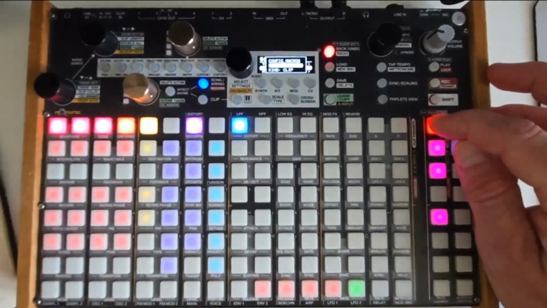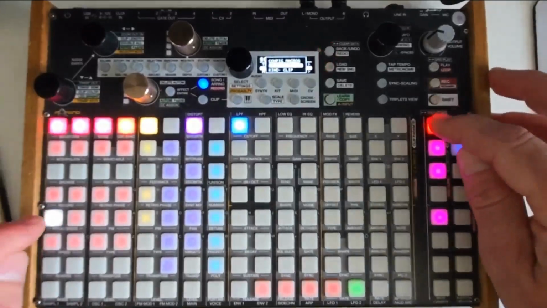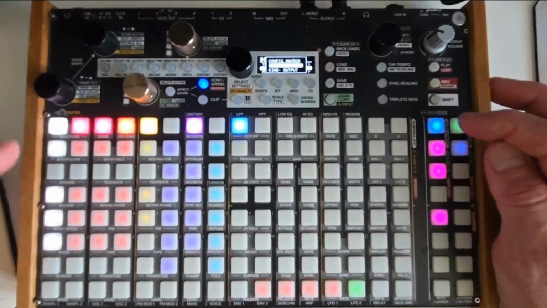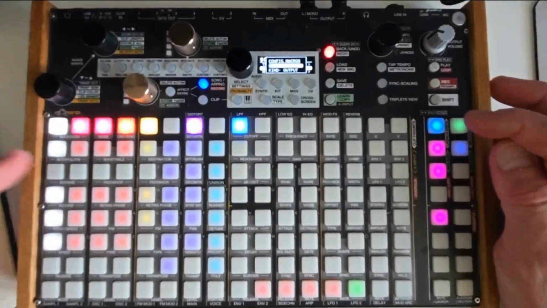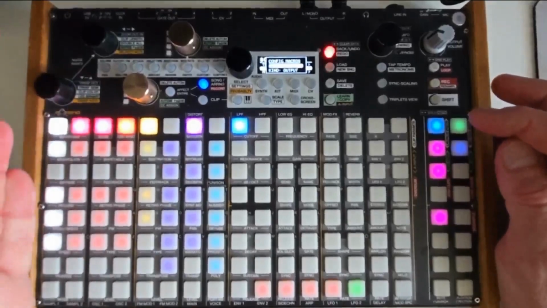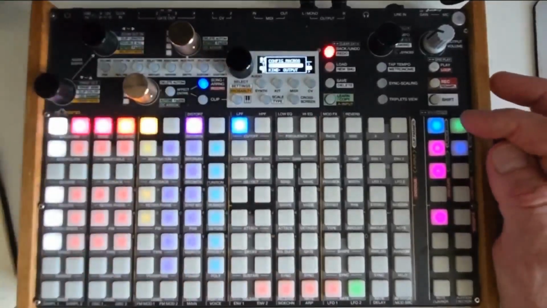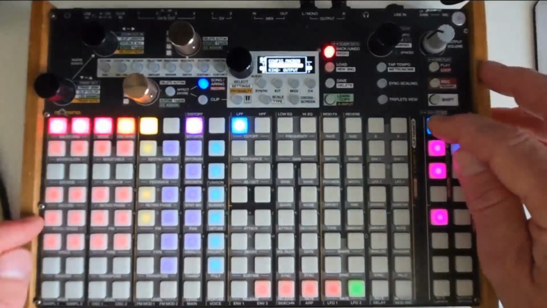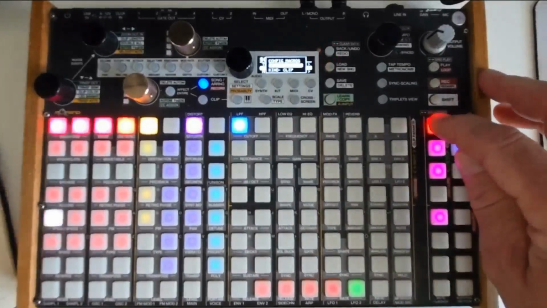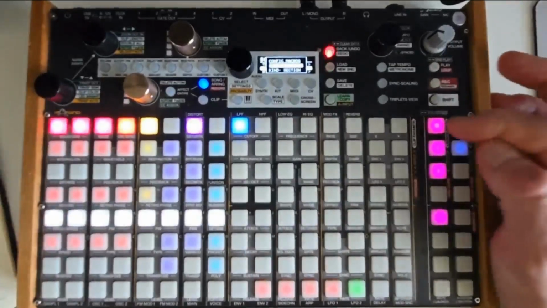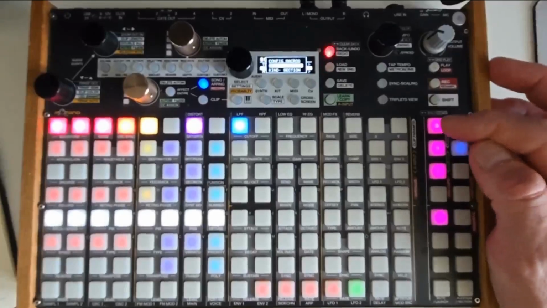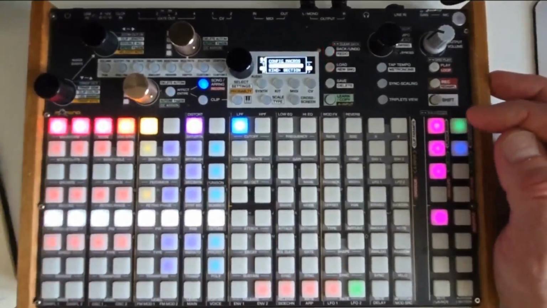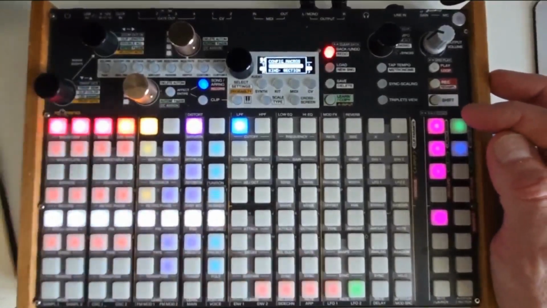Okay, if I press it again, now when it's blue, it will cycle through the different clips in that track rather than all the tracks at once, which I don't tend to use for my live set anyway. And then if we map it again like that, we get a pink macro button there. When I press that, that's going to launch that whole scene. So that is what I'm using to launch the scenes whilst I'm in the song view.